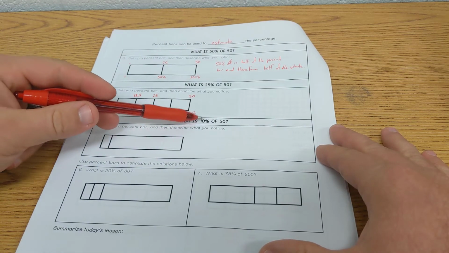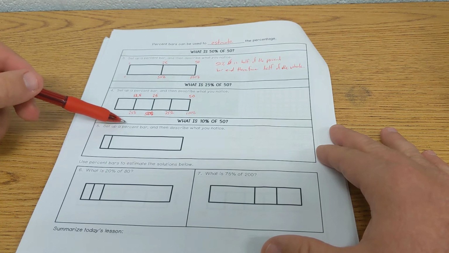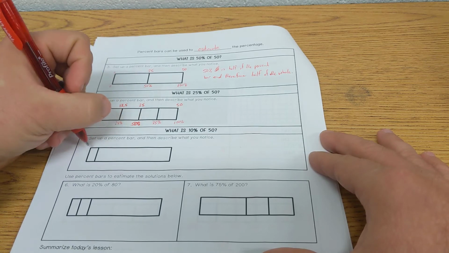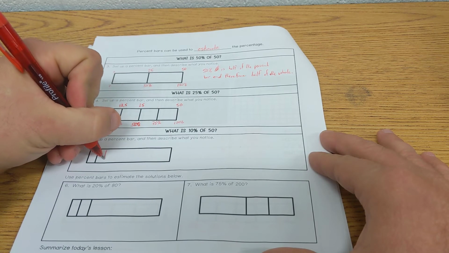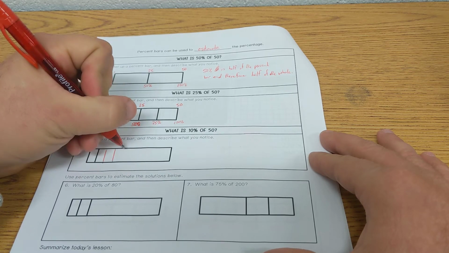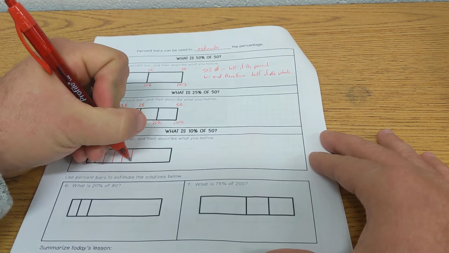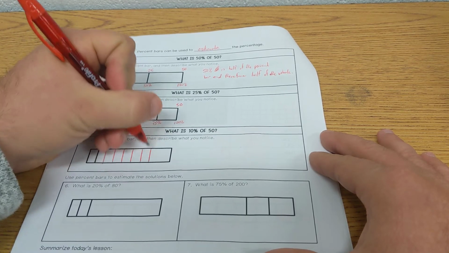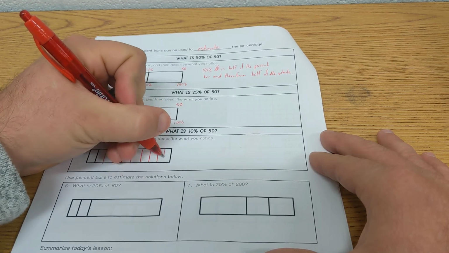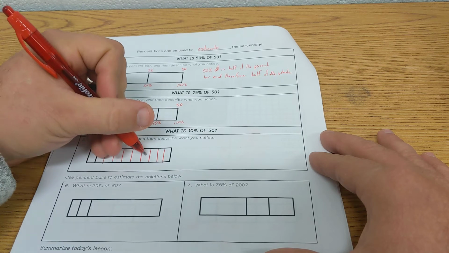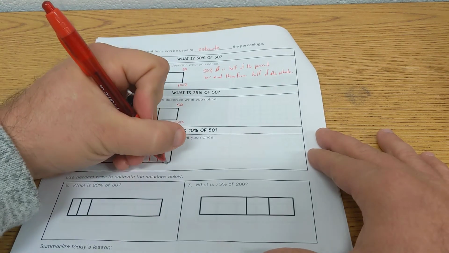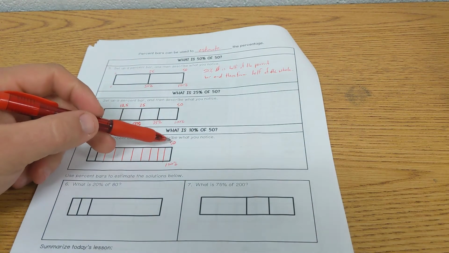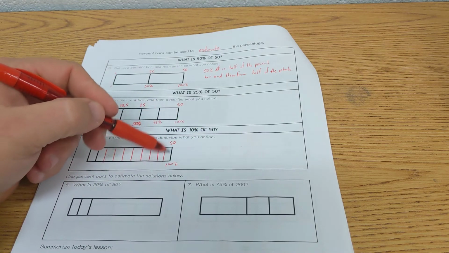All right, so what is 10% of 50? All right, so it says set up a percent bar, then describe what you notice. So it's already got it kind of started here, but if we went ahead and tried to split it up as evenly as possible. How many do I have? 1, 2, 3, 4, 5, 6, 7, 8, 9. So that should give us 10. 1, 2, 3, 4, 5, 6, 7, 8, 9, 10. Yep. All right, so again, 100% is our total and 50 on the top. Okay, this is our 50, and it's 100%.